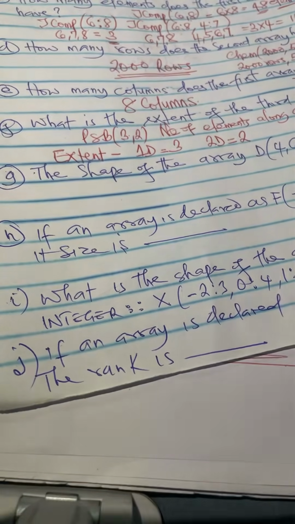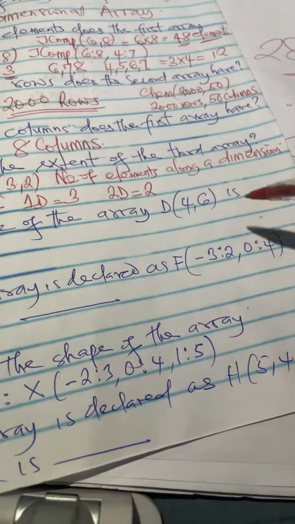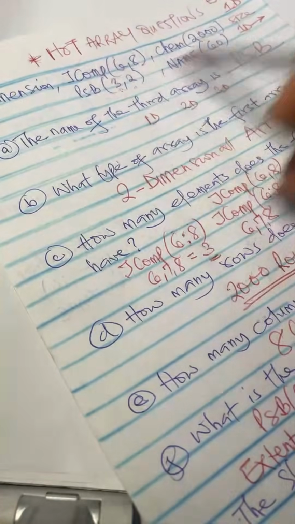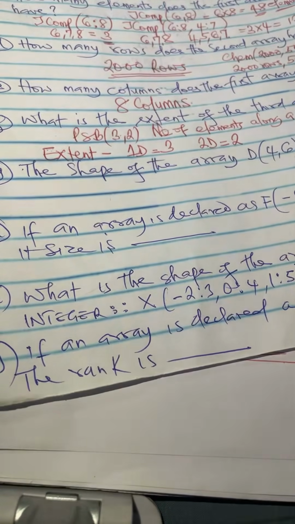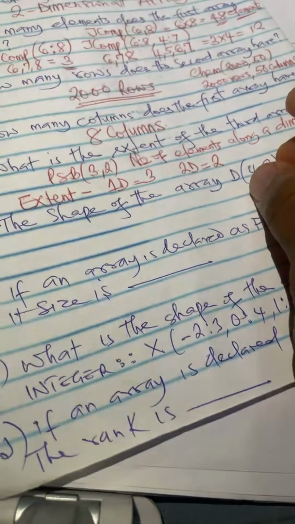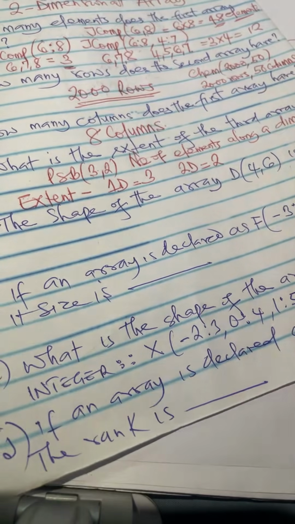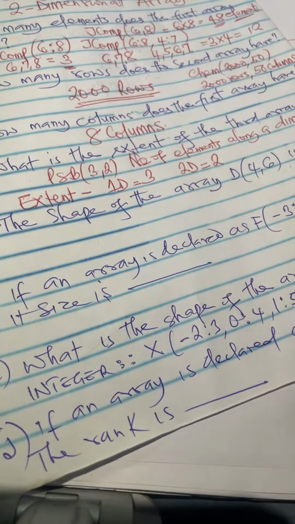Now moving forward to the next question. It says the shape of the array d comma 4. Now we are no longer working with these arrays; we are working with new arrays. So you say the shape of the array d bracket 4 comma 6 is dash. I told you that the shape is what is inside the array. When we say what is the shape of this object, the shape is just represented by how the object looks. The physical representation of that object is the shape.